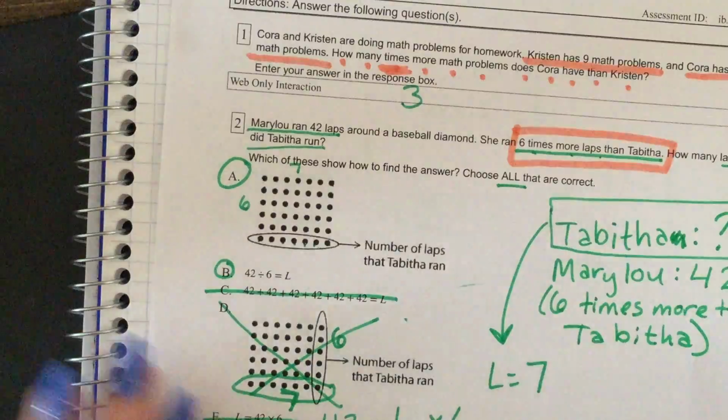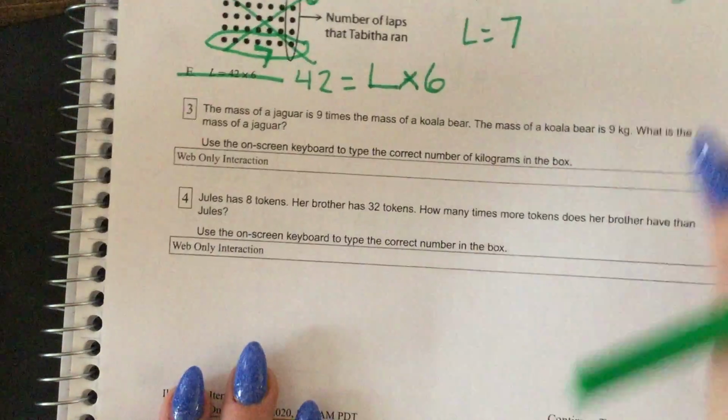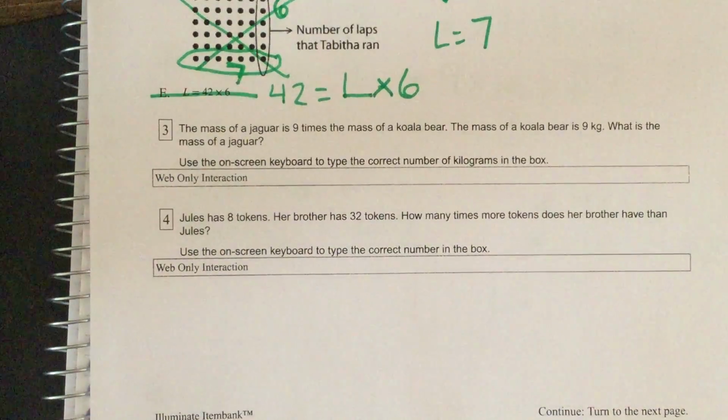All right, nice job, friends. Let's go to number 3. All right, let's look at what we know.